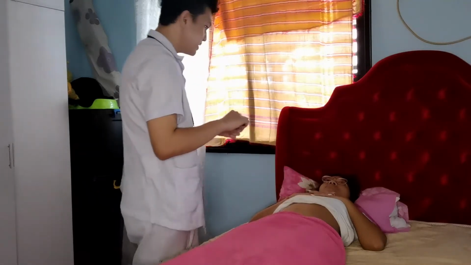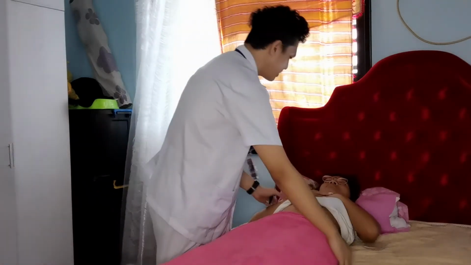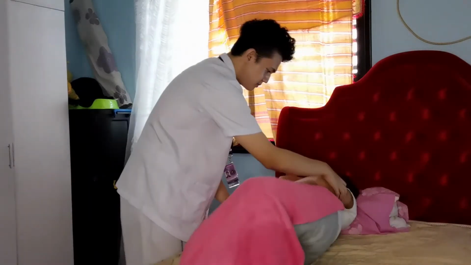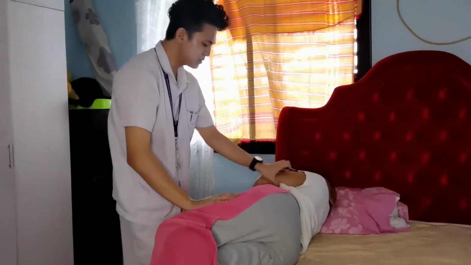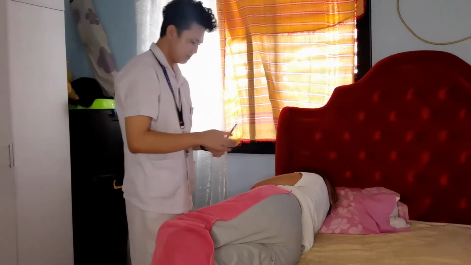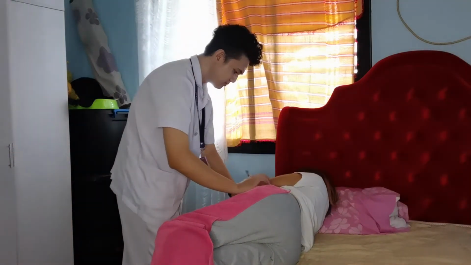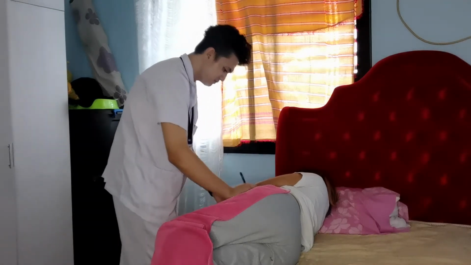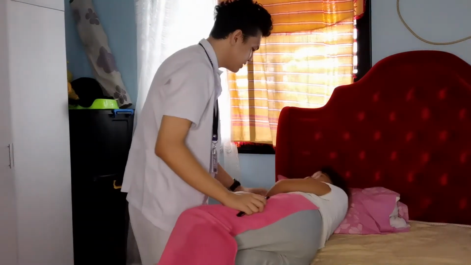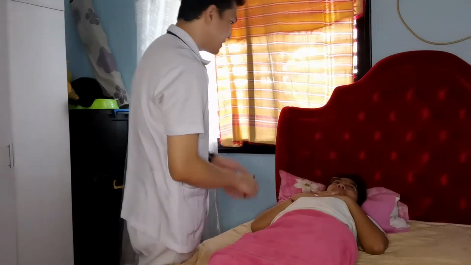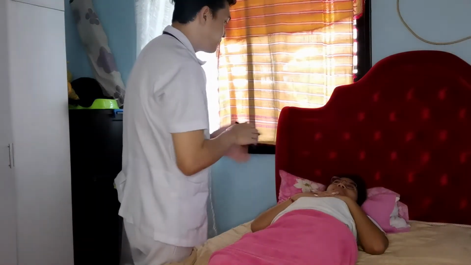Alright, so for ascites, let me assist you to a side lying position. Okay. Now I'll be doing the same thing again. Okay, you can relax now. Alright, so there are no bulging flanks and ascites that might indicate liver damage.